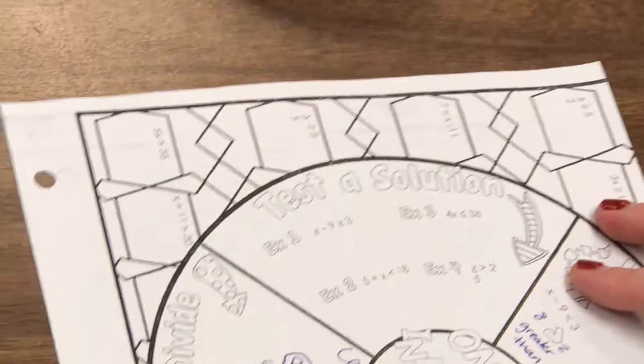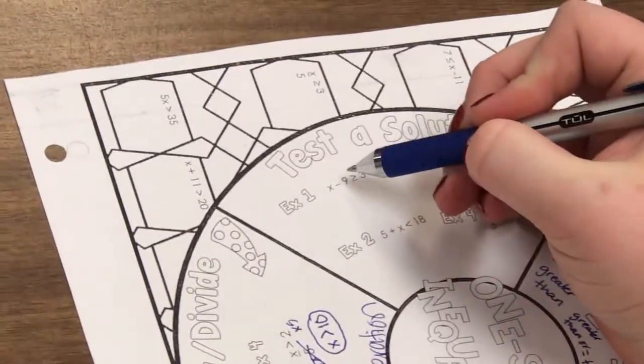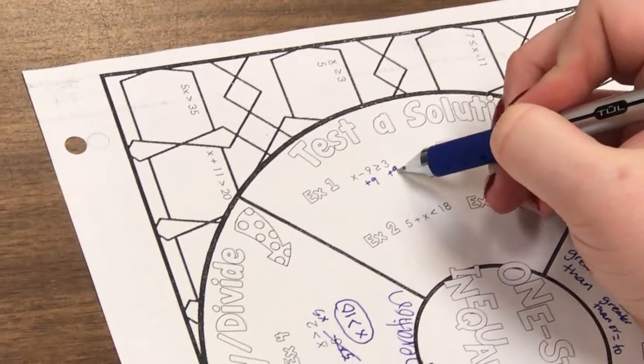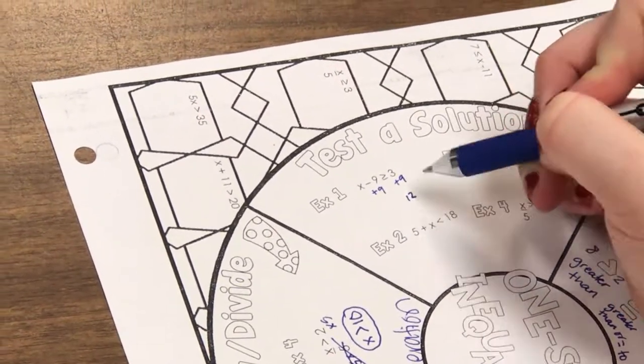So now we have to test ourselves. Plus 9 would be 12.